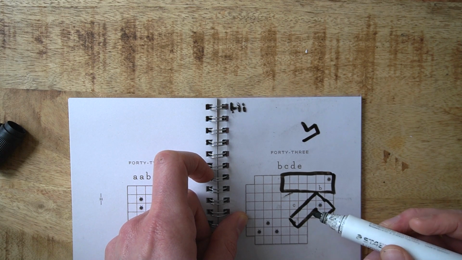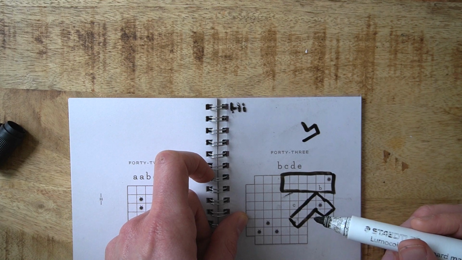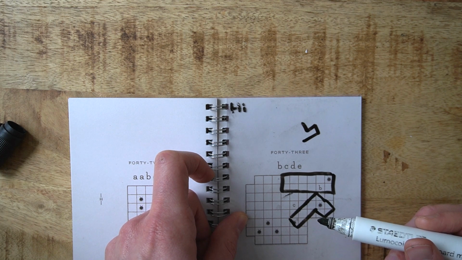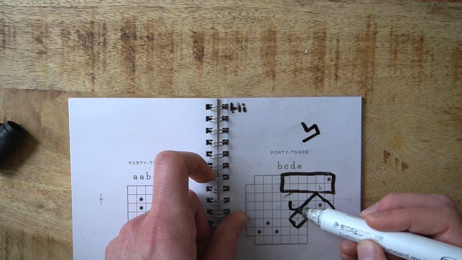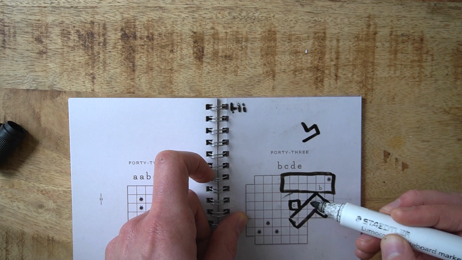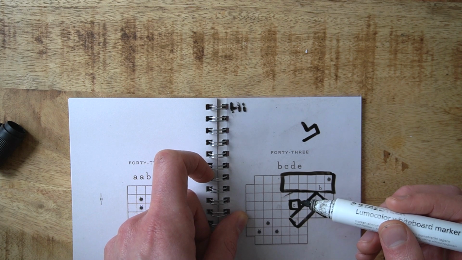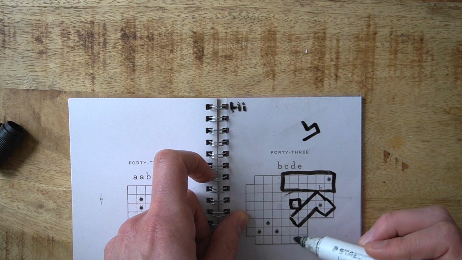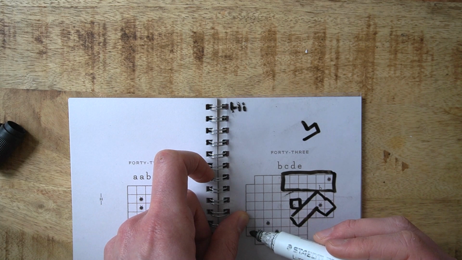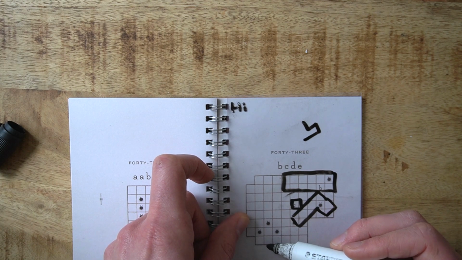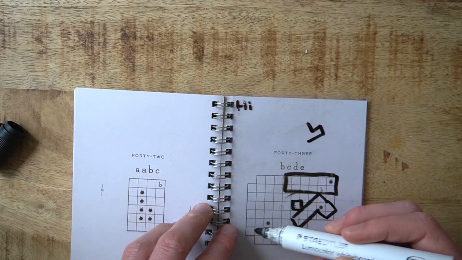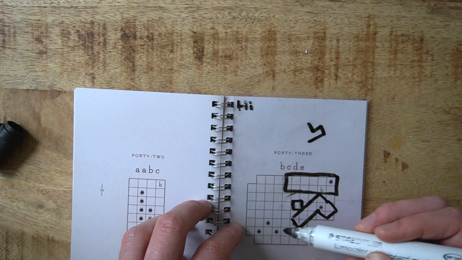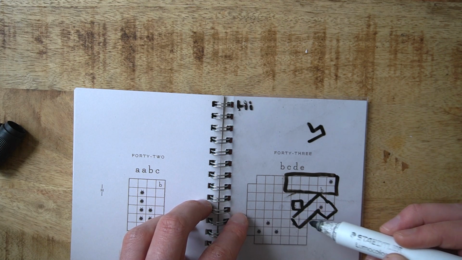I guess, is there a bigger D shape that could work? That has to be that at that point. Can I do, what size was I doing? I was doing a pretty big D shape, wasn't I? Yeah. Bigger than this.